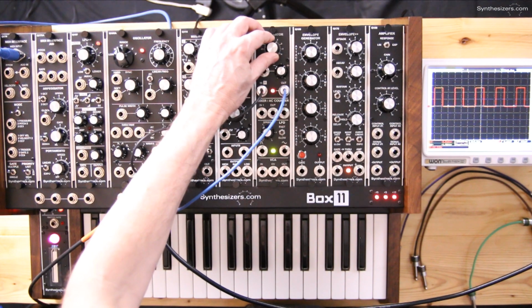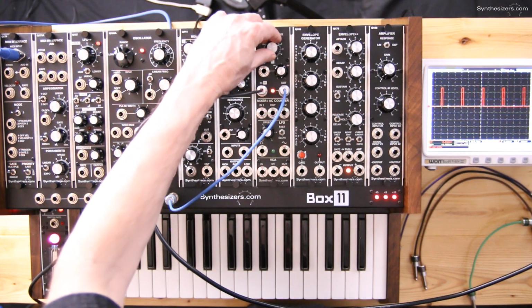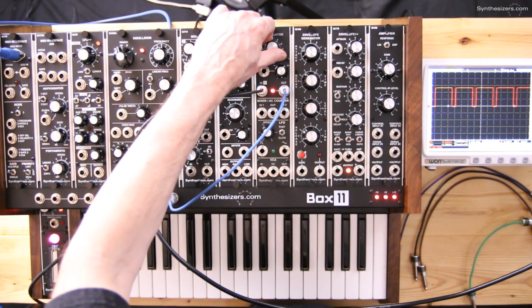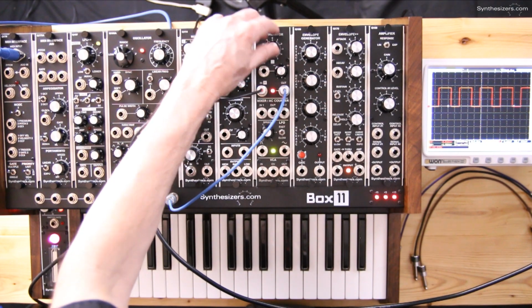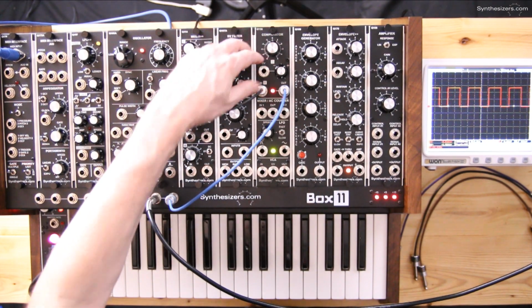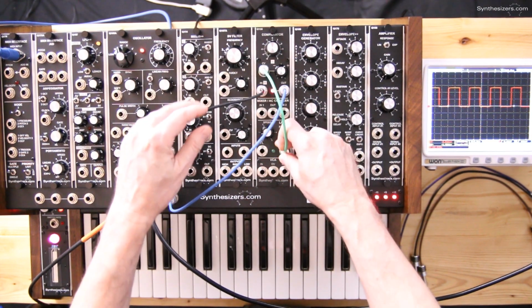So we're going to change the threshold from the minus input, and we get what looks like pulse width modulation. It sounds just like it. So we can control this minus section up here with the LFO or with any other source.